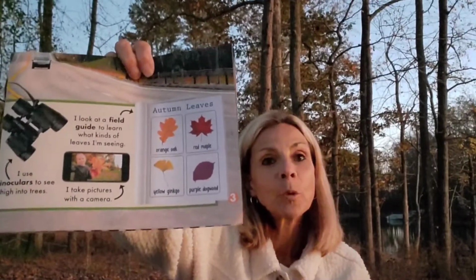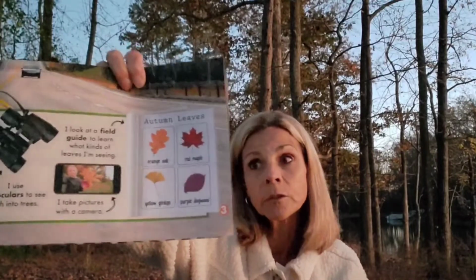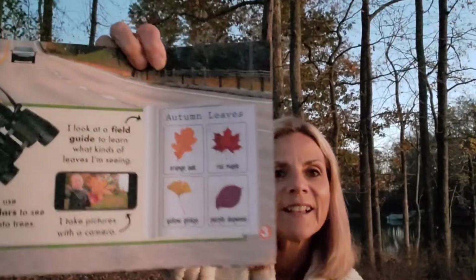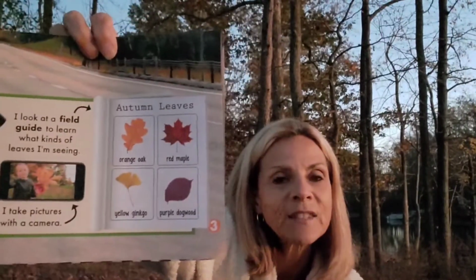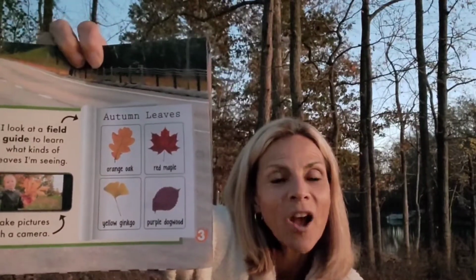You've got to have your binoculars so you can spy for those different kinds of leaves up high, because there'll be some up high. And it says, I look at a field guide to learn what kinds of leaves I'm seeing. So once you've looked for your leaves and you're out taking your nature hike, or after you're finished, if you've collected some leaves, you want to find out what trees they come from. And here are some different shapes of leaves that you might spy on your nature walk.